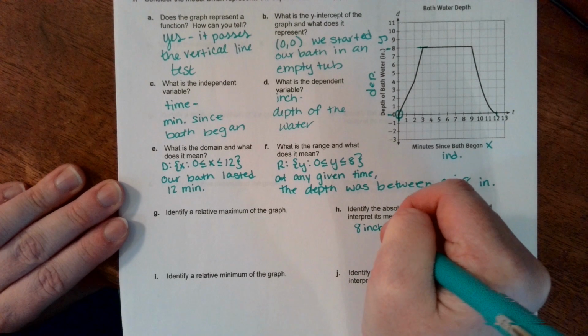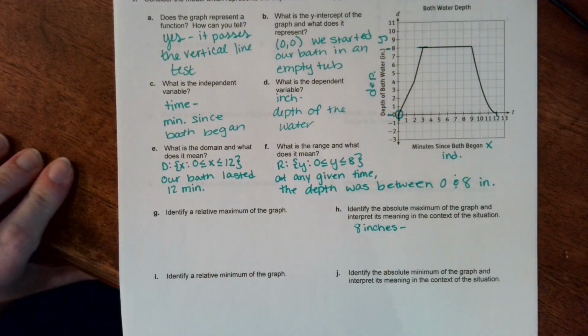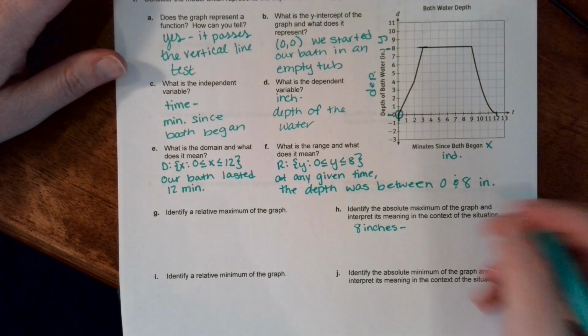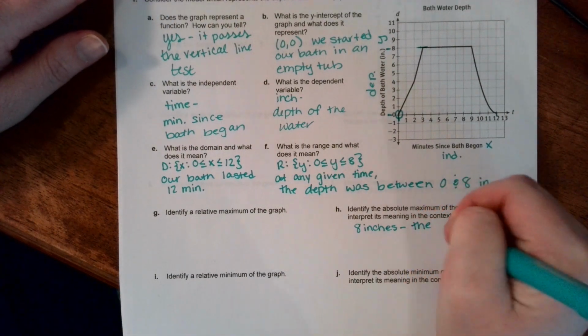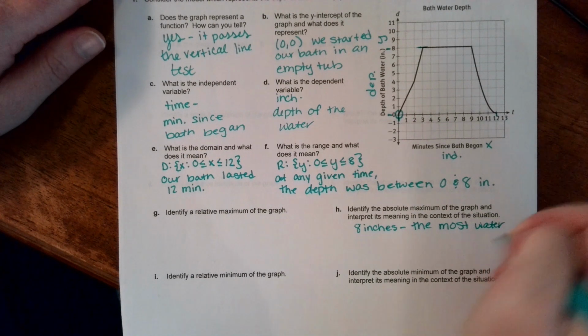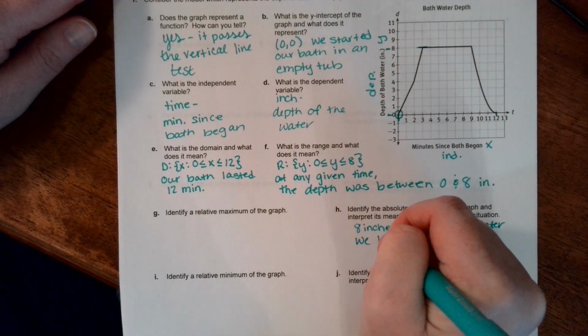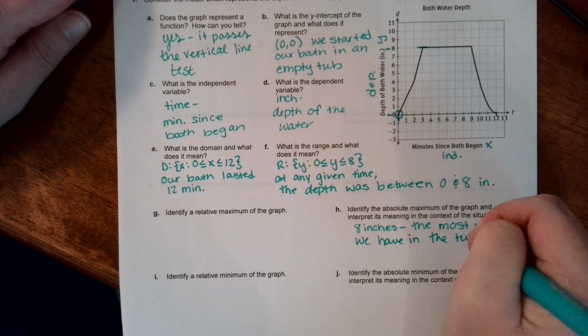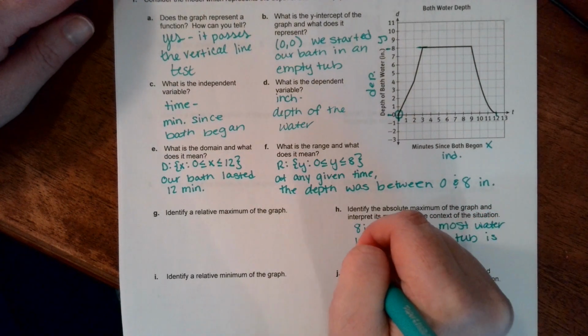So that's our absolute maximum. It says interpret its meaning in the context of the situation. The most water we have in the tub is a depth of 8 inches.